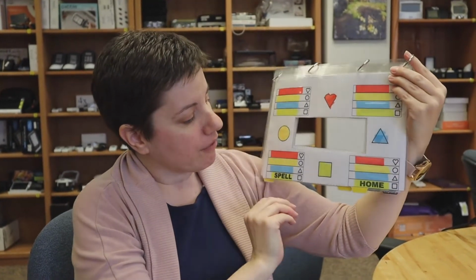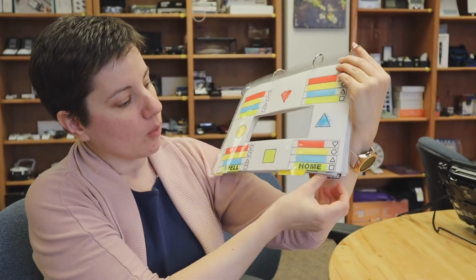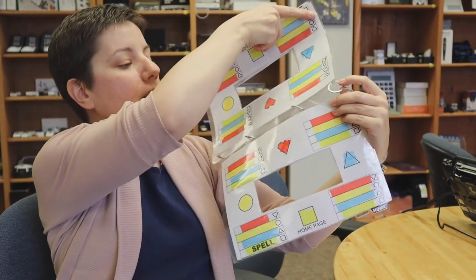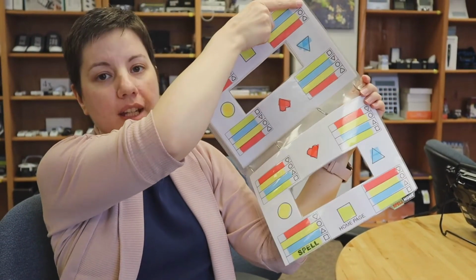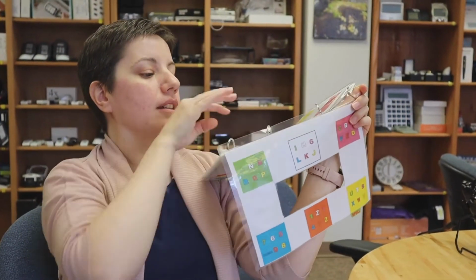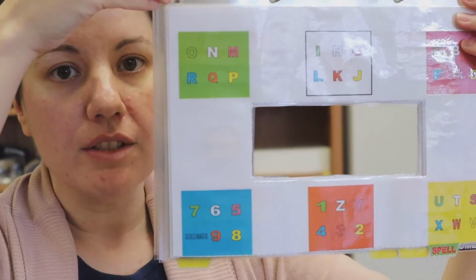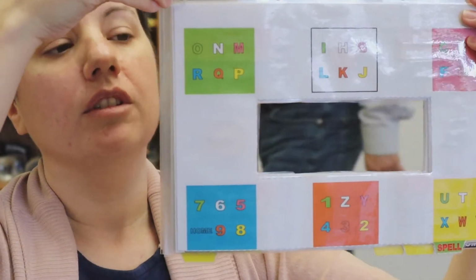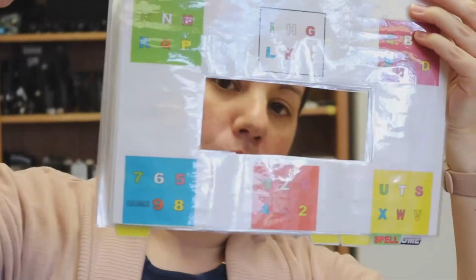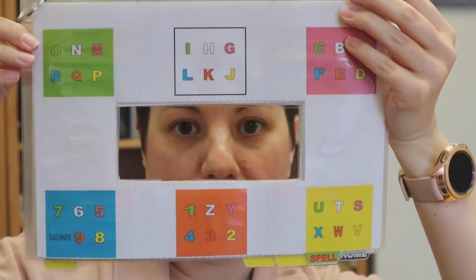We also have the home page, which will have your primary preferences, your daily use items, and the spell page, so that you can communicate individual letters to spell out what you'd like to get across with those eye movements.